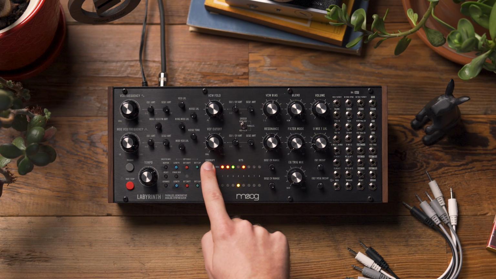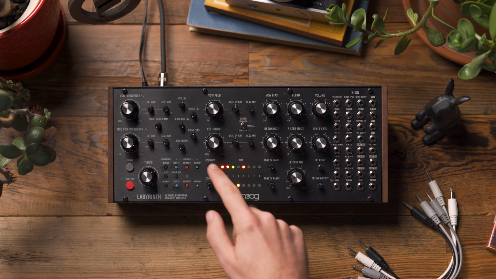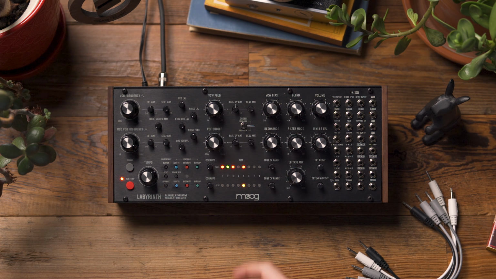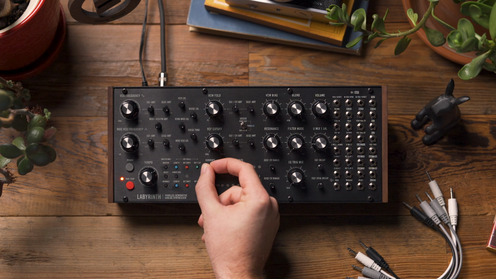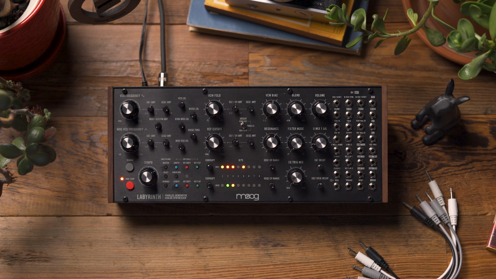The corrupt control introduces a further element of randomness to your sequences. Set all the way down, the sequence will play as normal. And as you increase corrupt, the random voltages stored at each bit will change.